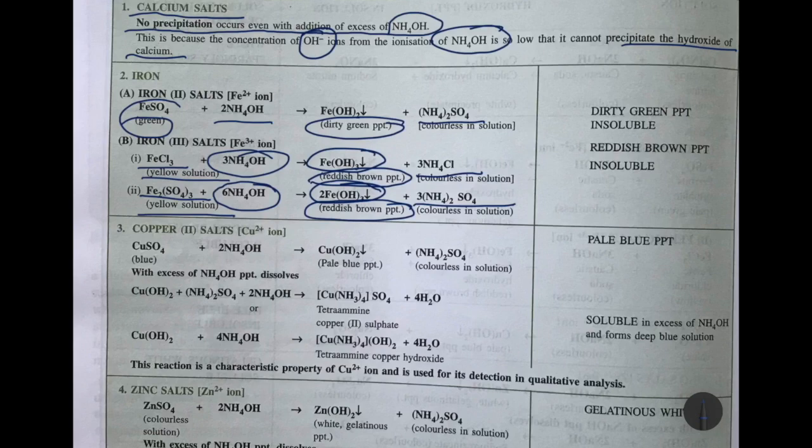Okay, now moving on to copper salt, if you take copper sulfate and add ammonium hydroxide to it, you will see a pale blue colored precipitate of copper hydroxide formed, and ammonium sulfate, which is again colorless. Okay, now when you put excess of ammonium hydroxide, the pale blue precipitate, that is copper hydroxide, will dissolve.